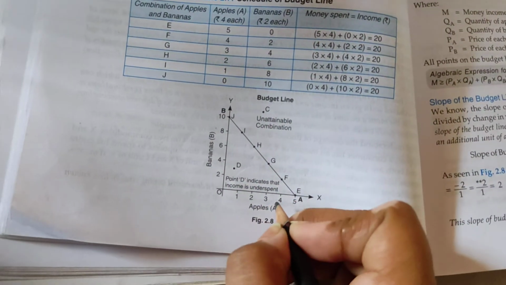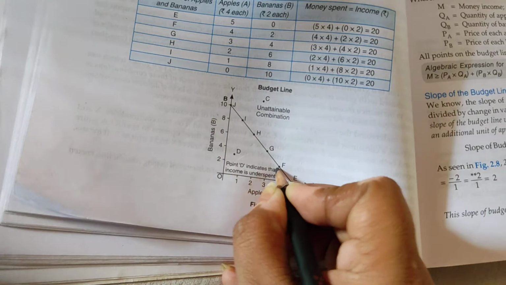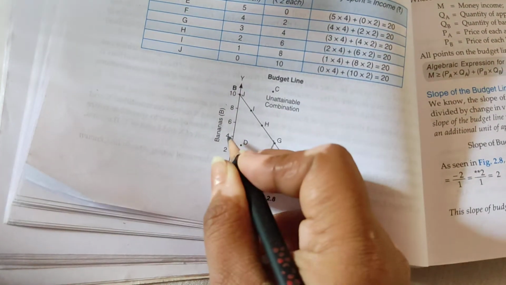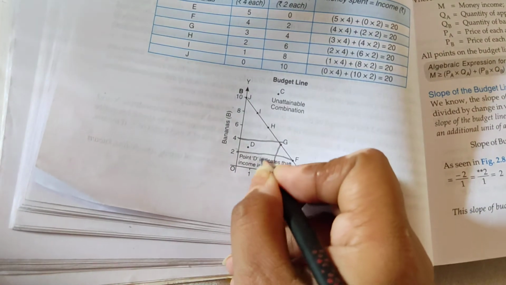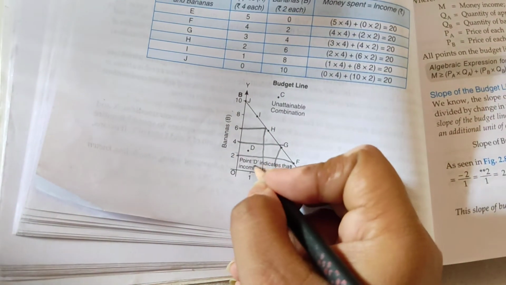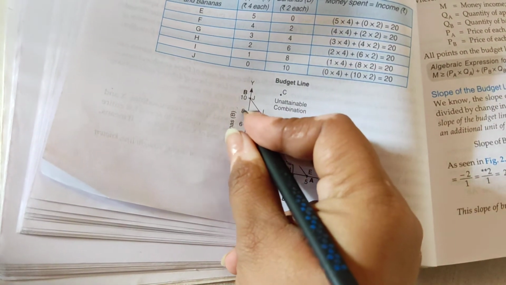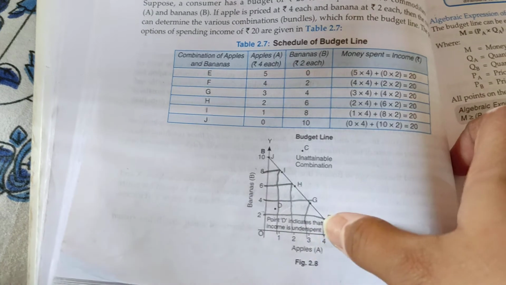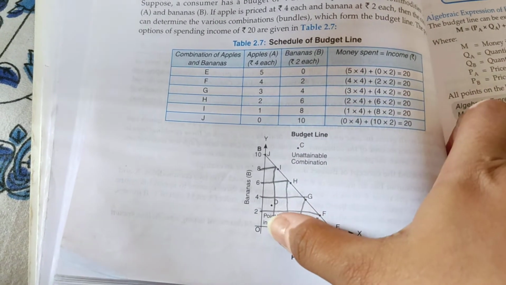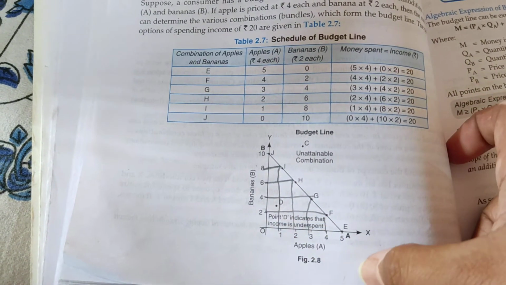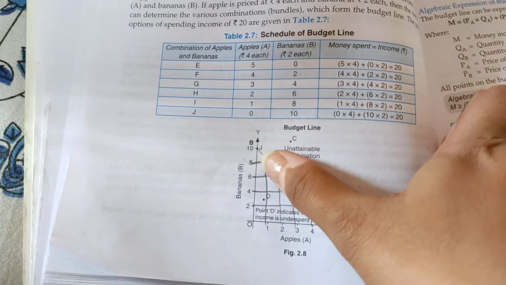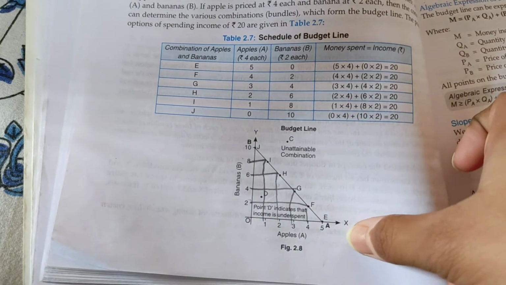See, here you see 4 and 2, then 3 and 4, and then 2 and 6, and then 1 and 8. So you can see the rectangles. Though I have drawn it while holding the phone, so they are not straight lines, you can see the combinations of the two. When I join these points, I will get my budget line.